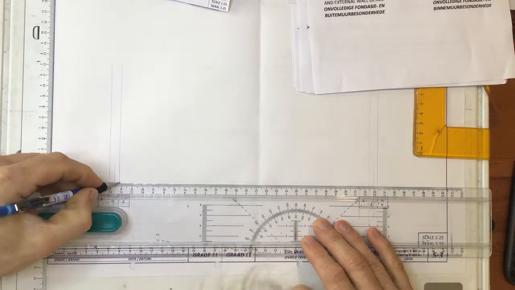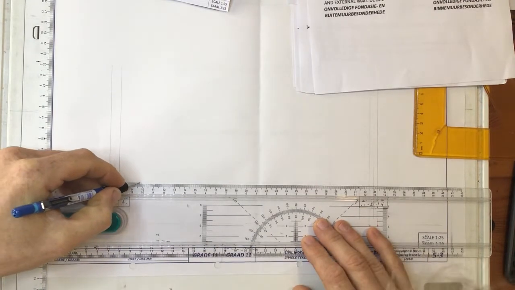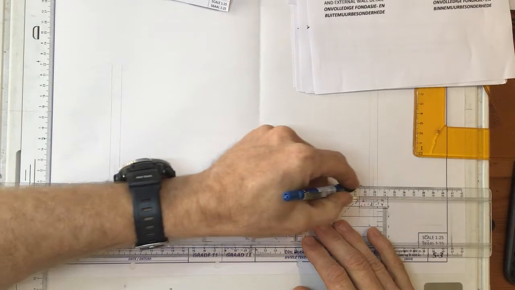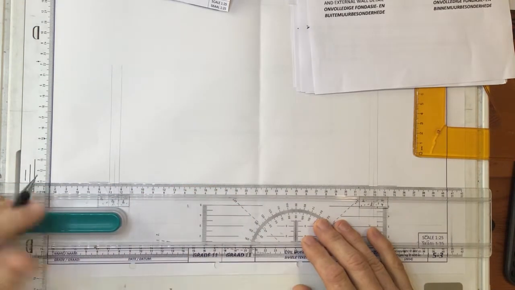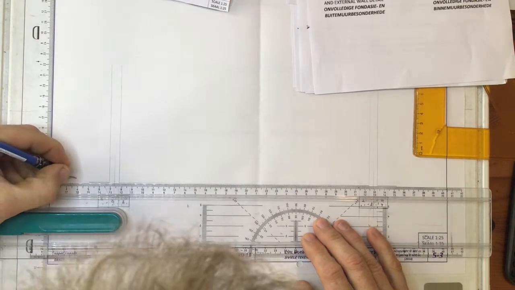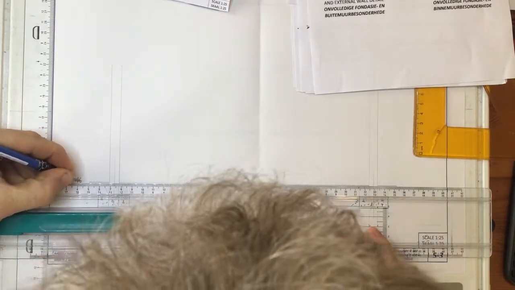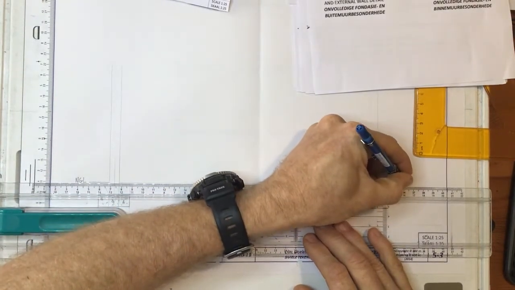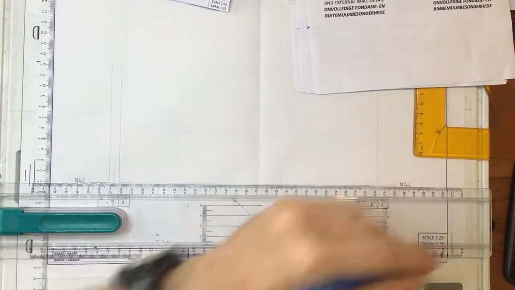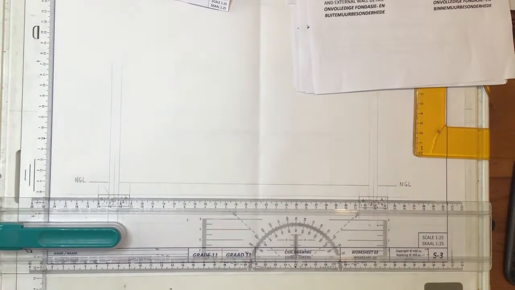I'm going to draw a line going all the way across over here, and a line going in over there. As soon as I've done that, I'm going to write in NGL, that is a mark, and NGL, that's normally another mark. Don't forget to put in that information.